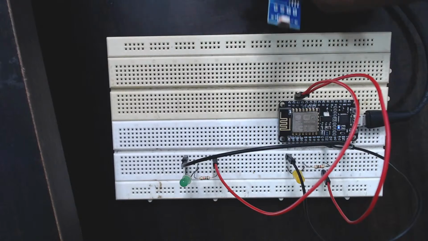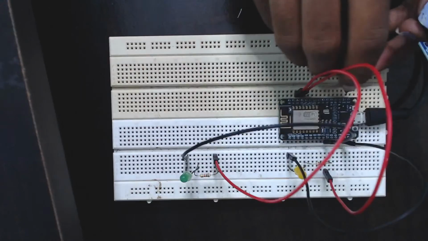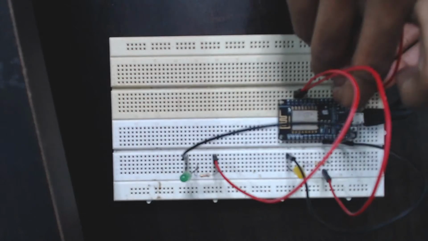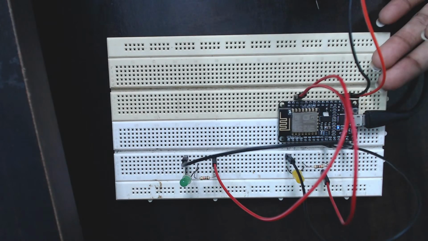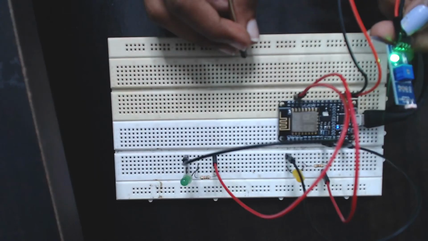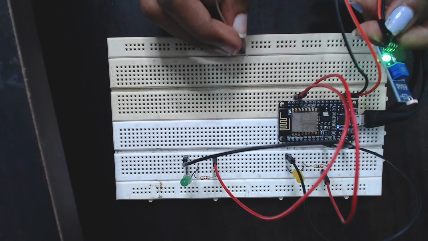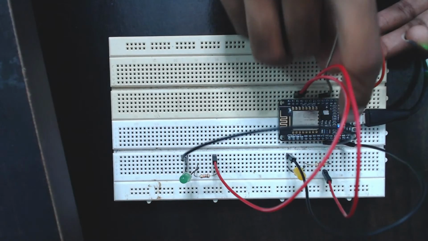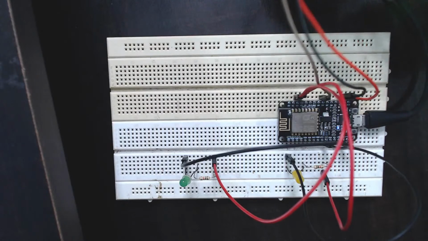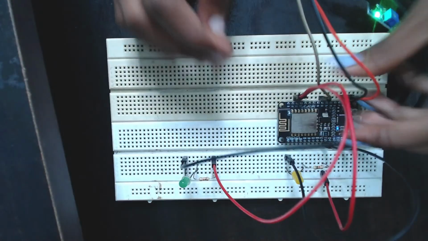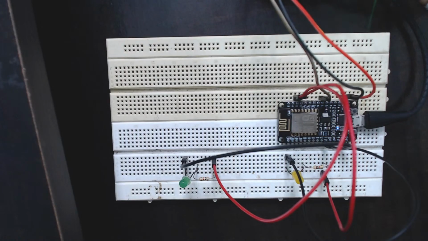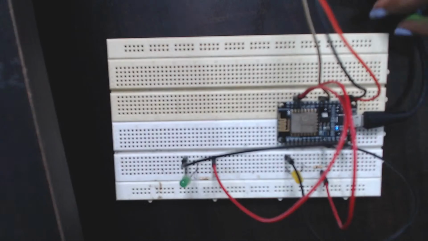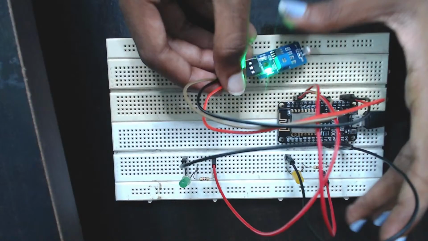Then the LDR sensor. So first 3 volt and then ground, and then the output pin has to be connected with, what is our LDR pin number? D6. So it has to be connected with D6, which is here. So I just place it here.